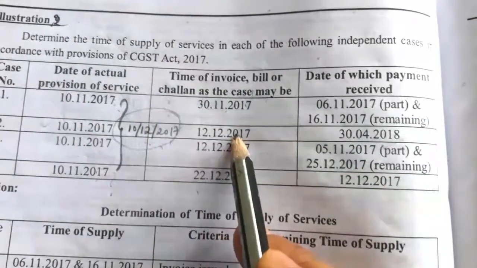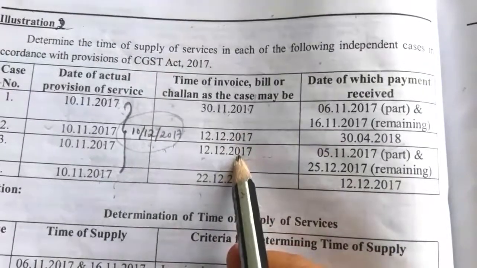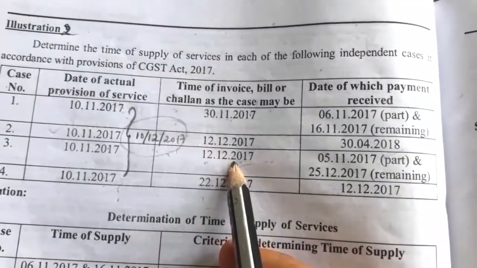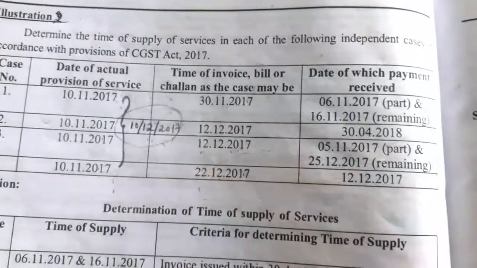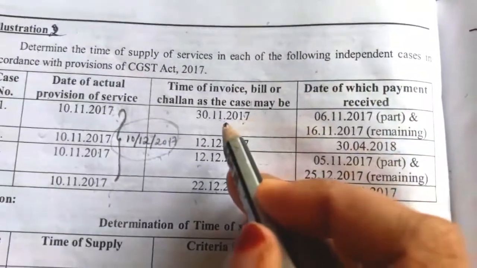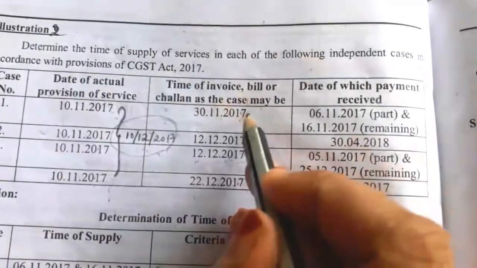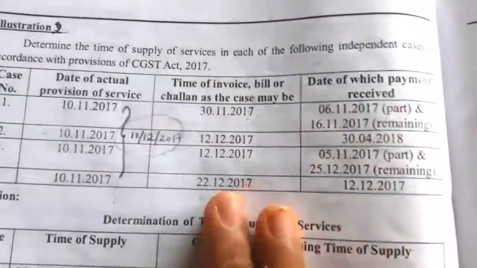Second case 12/12 means it is after 30 days. 12/12 again, third case also after 30 days. Then fourth case also after 30 days. So only the first case we have to solve like the previous illustration, and the remaining 3 we have to solve by comparing with the other.